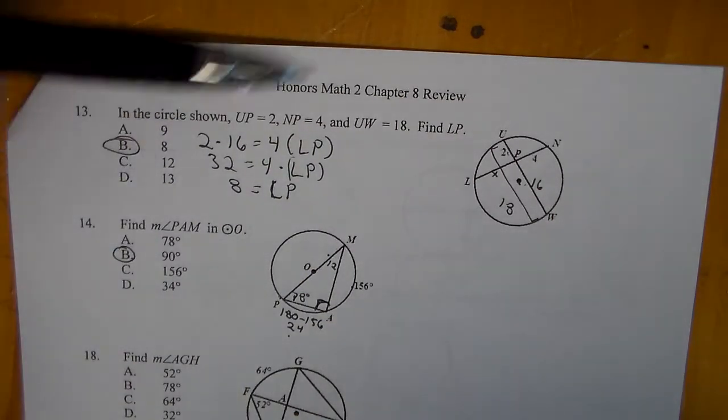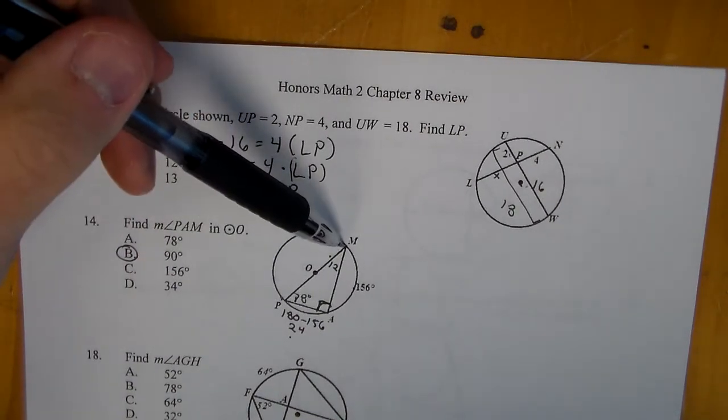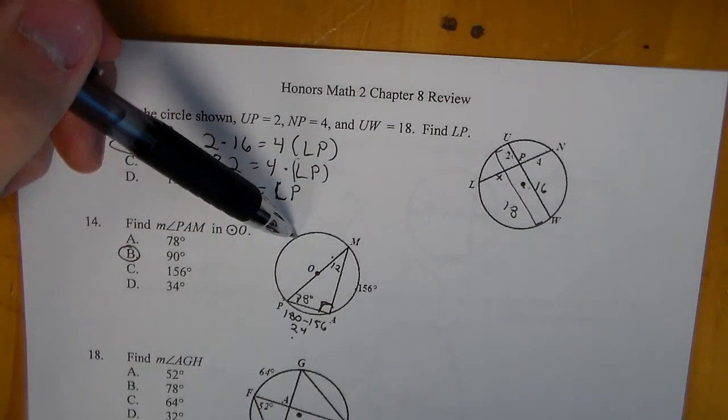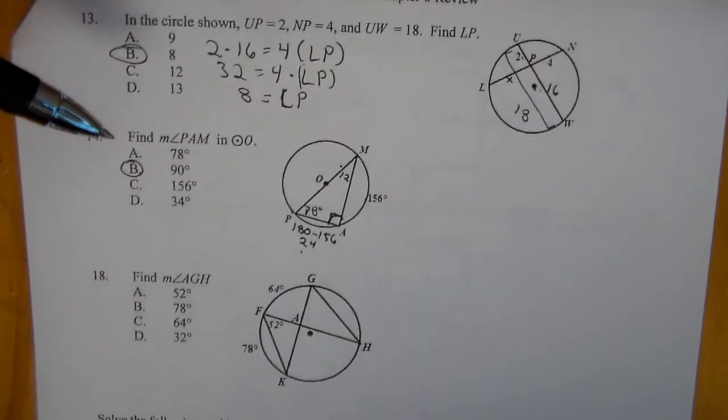That's the long way. The faster way is that this angle PAM opens to half the circle. It's a semicircle because it's part of the diameter, so we know it's half of 180 and it's going to be 90 degrees. A little bit easier way to get to it.